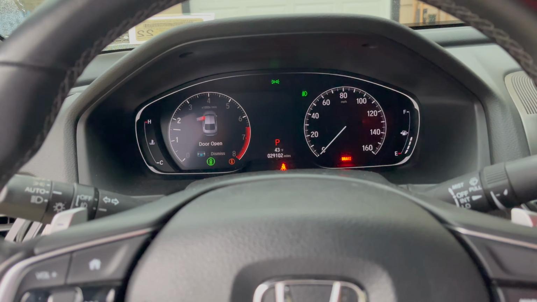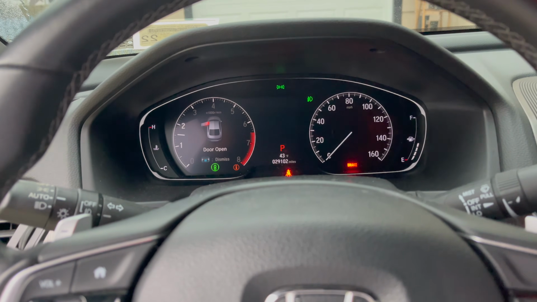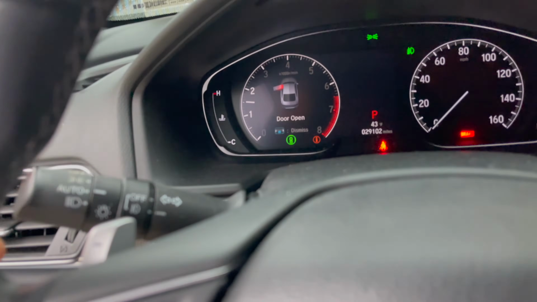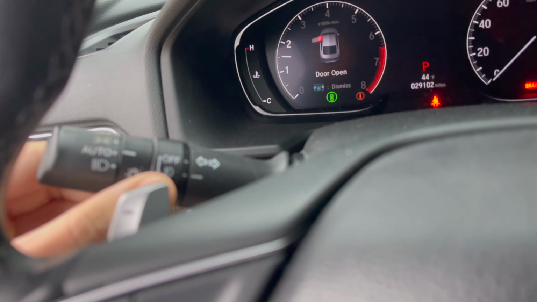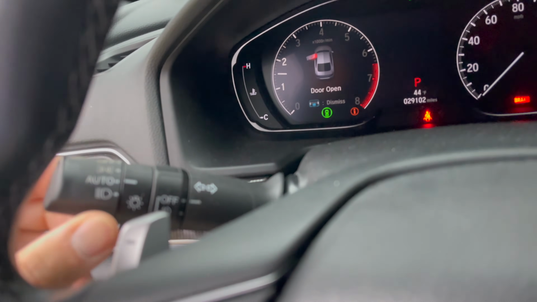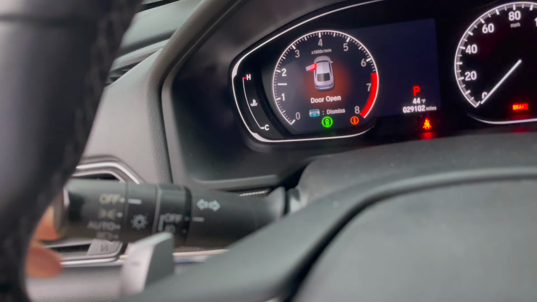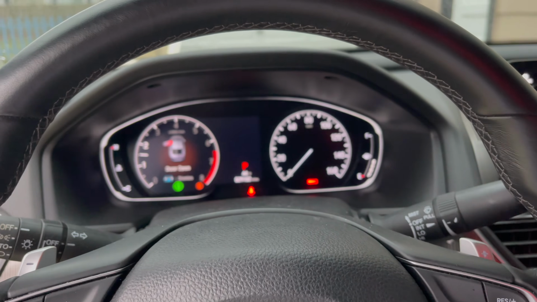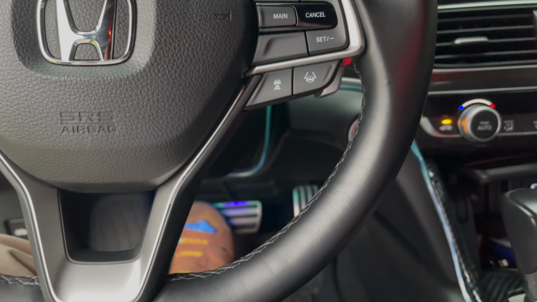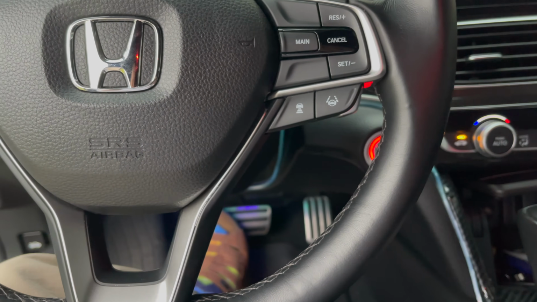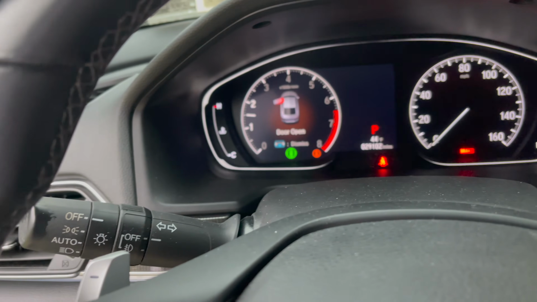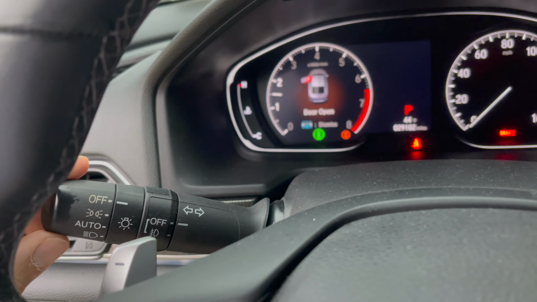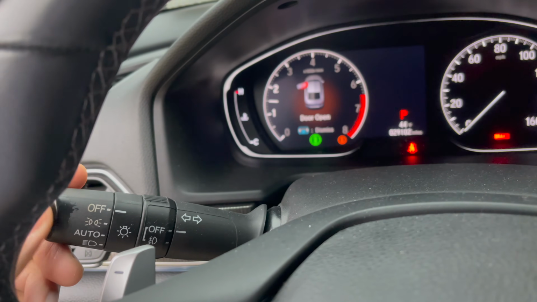All right, so the car is started. What you want to do is make sure the headlights and everything is off. So you see, I'm gonna make sure this is off as well, and it's gonna be off completely. You want to make sure of that first, and then you want to hit the brakes, press the brakes completely all the way, and keep it pressed. All right, and then what you want to do is actually do this 3 times. So what I'm about to do, you've got to do exactly what I'm doing.